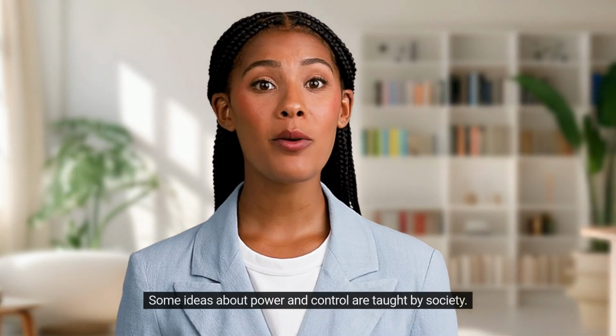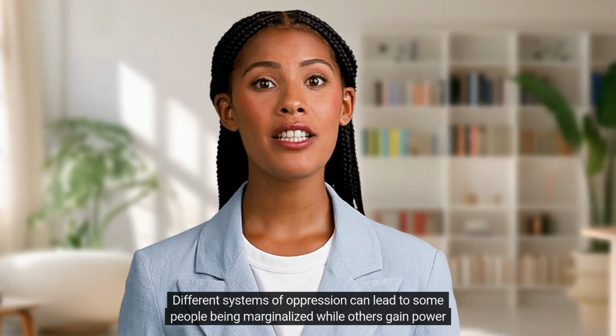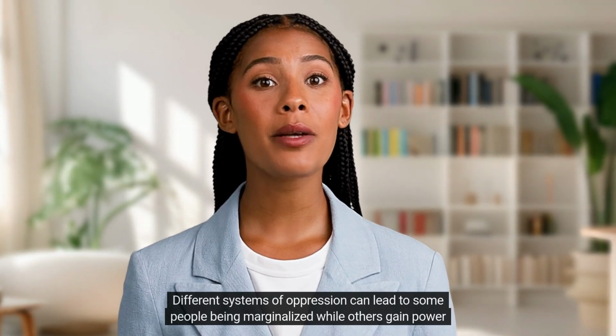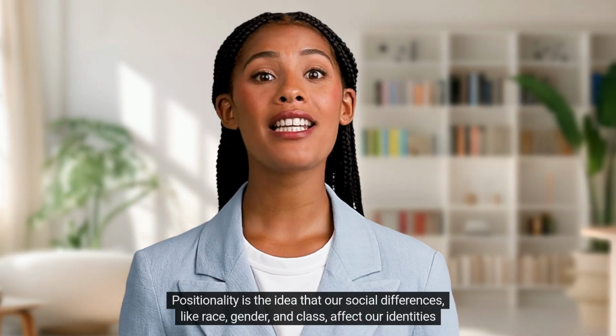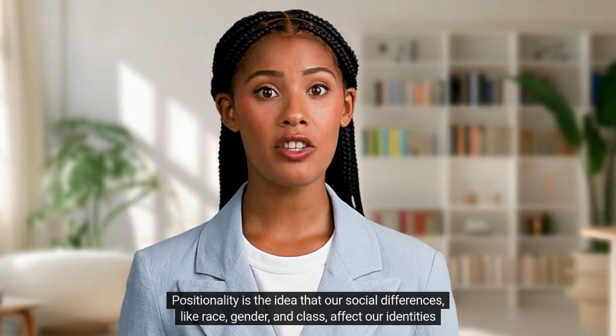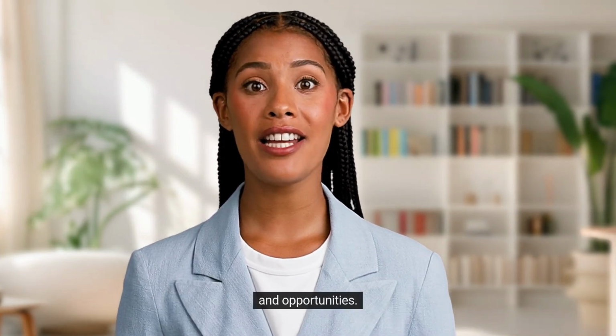Some ideas about power and control are taught by society. Different systems of oppression can lead to some people being marginalized, while others gain power and privilege. Positionality is the idea that our social differences, like race, gender, and class, affect our identities and opportunities.